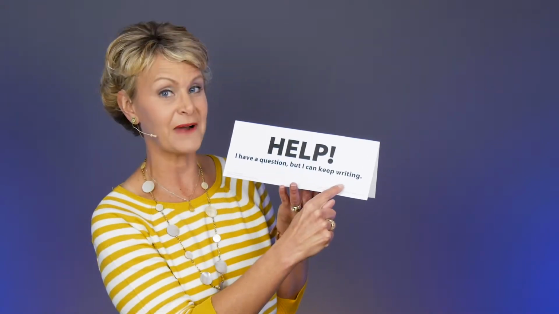What to do when you need help and the teacher is busy. For me, this procedure includes introducing students to a help tent, a three-dimensional tool that alerts the teacher that the student needs his or her help. But the power behind a help tent is that it has two sides. While one side says help, it also says, but I can keep on writing.